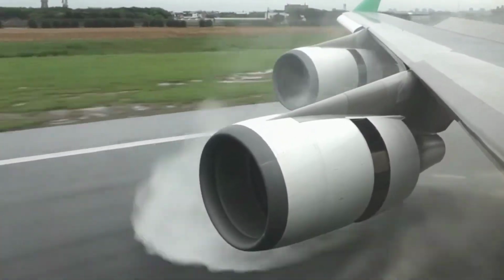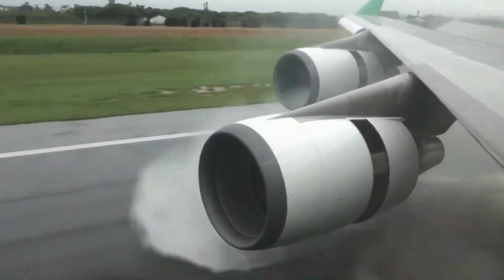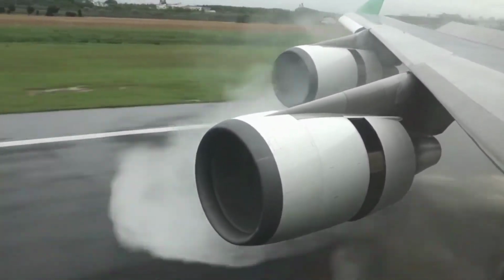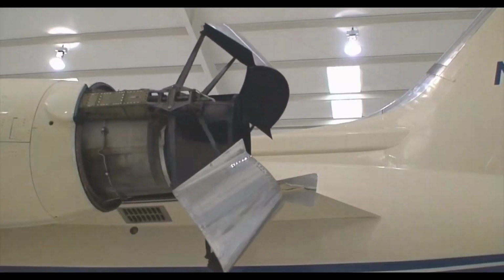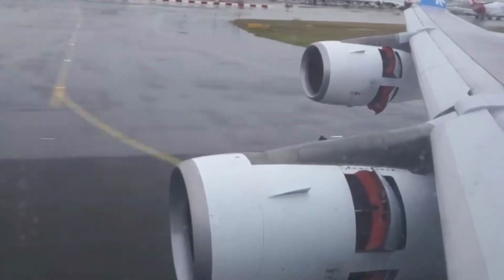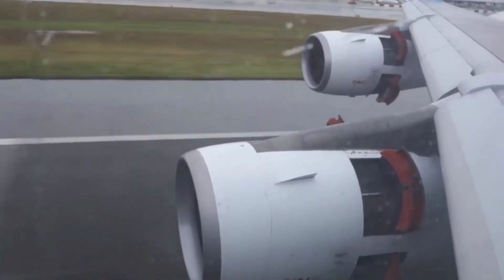I think you must have seen this before, because this is something that is often seen in airplanes. This is called reverse thrust. Why is there something like this in airplanes? What does this do? I invite you to stay with this video to know all this.